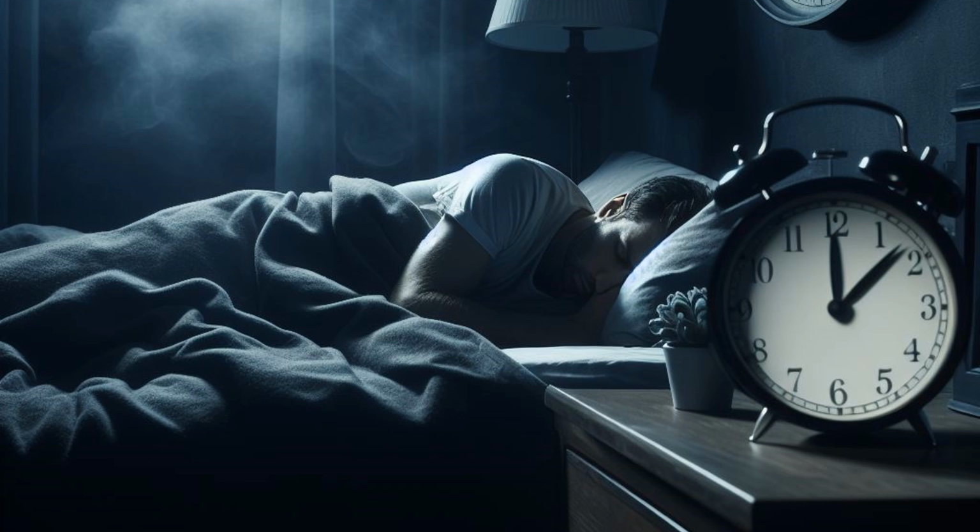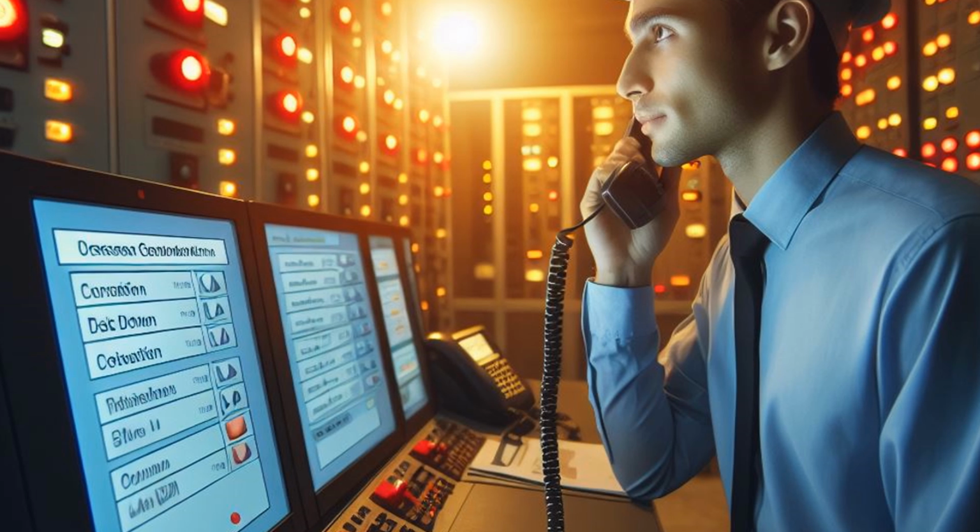It's midnight, and Ron is peacefully lost in dreams. Suddenly, the loud sound of his cell phone ring disrupts the silence. It's the operator from the plant where Ron serves as an automation tech. The urgency in the operator's voice tells Ron that something is not right. The plant is down and they need his expertise urgently.